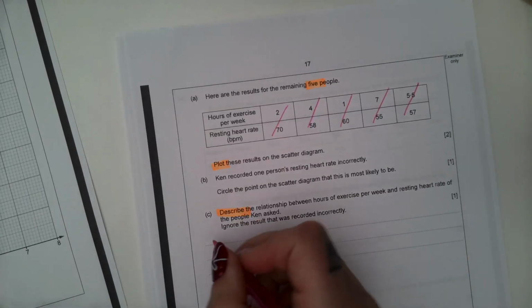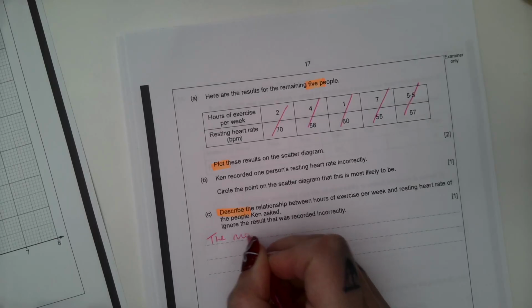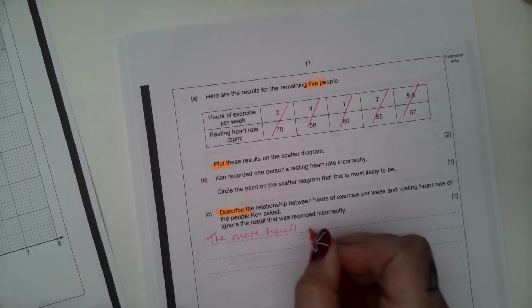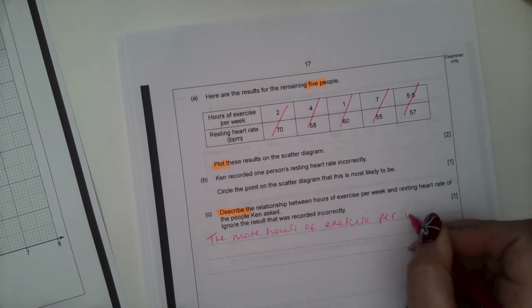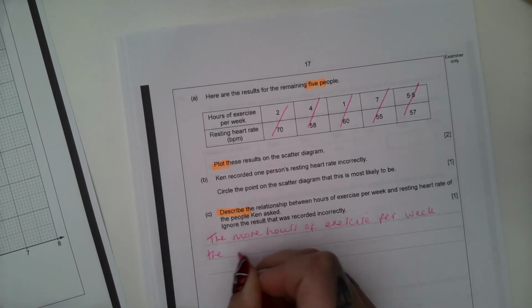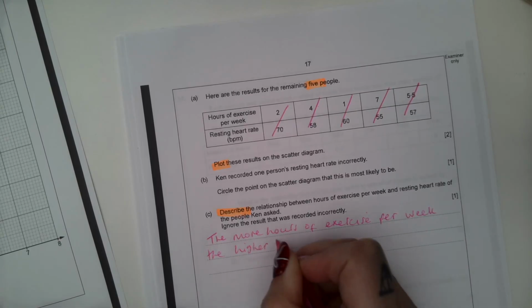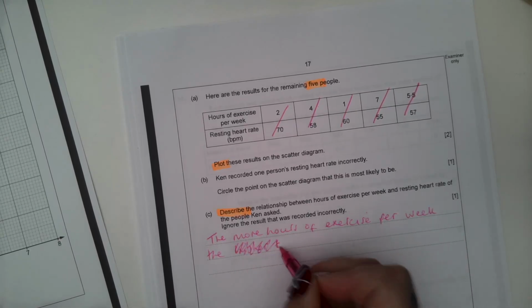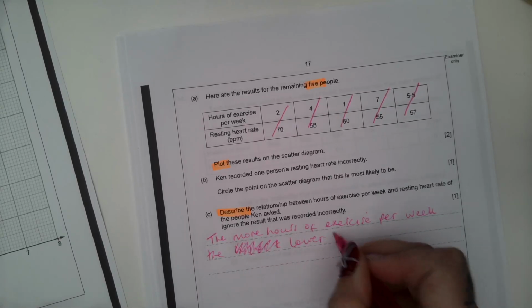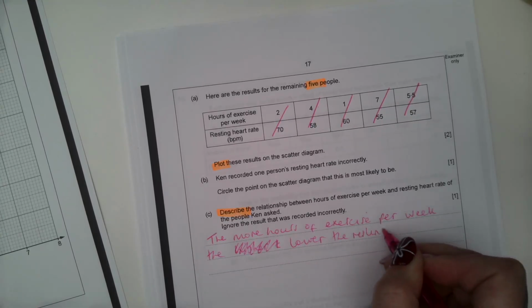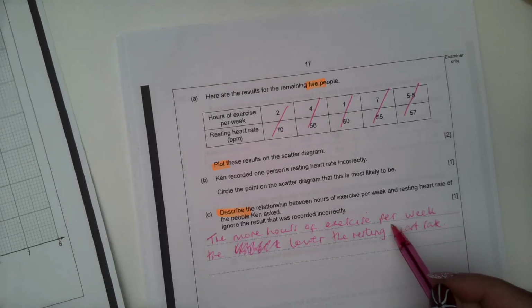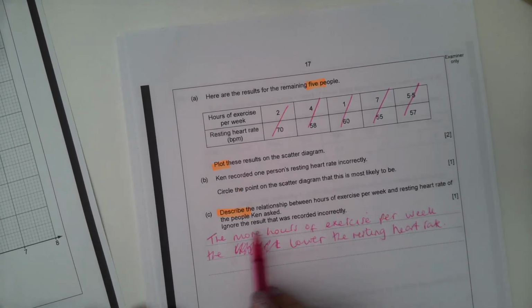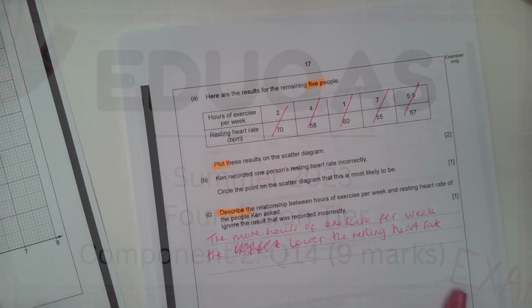So that's what I'm going to write here. The more hours of exercise per week, the higher, oh, that's not what I said. The lower the resting heart rate. You could also say the opposite. You could say the lower the heart rate, the less hours of exercise per week.